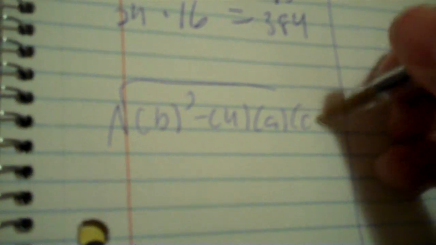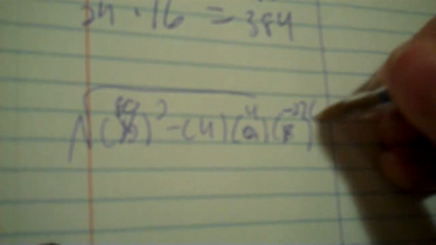Now I apply the discriminant. B squared minus 4AC. So B is 80, A is 4, C is negative 276. So 80 times 80, or just punch it into the calculator. Make sure you have a decent calculator that you can do this on to save time.